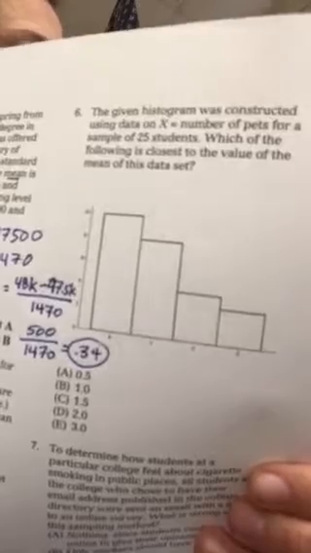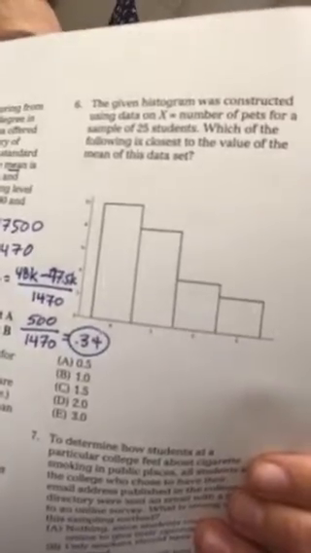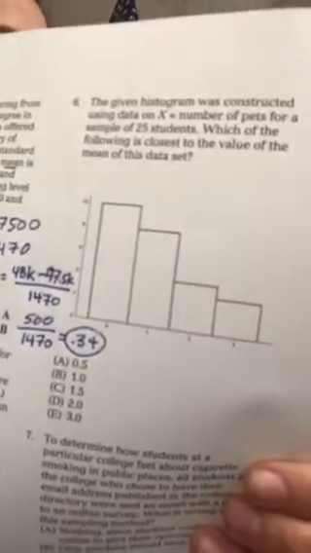Okay, let's scoot to question 6. Using a histogram, this one reminds me of an Algebra 1 question. Using a histogram, figure out what is the number that's the average. So it looks like we talked to 25 students. Let's make certain of that.